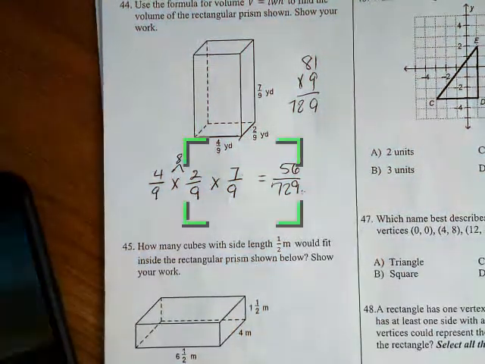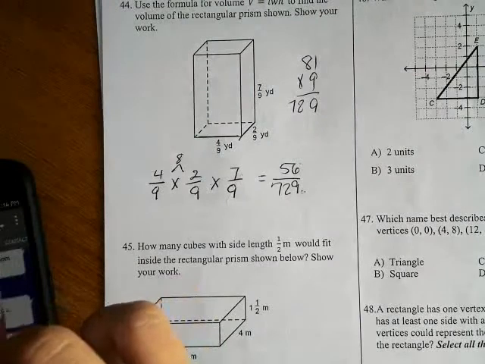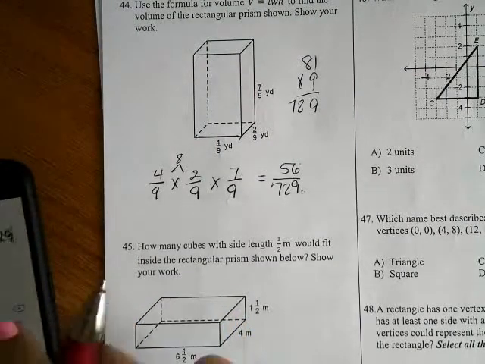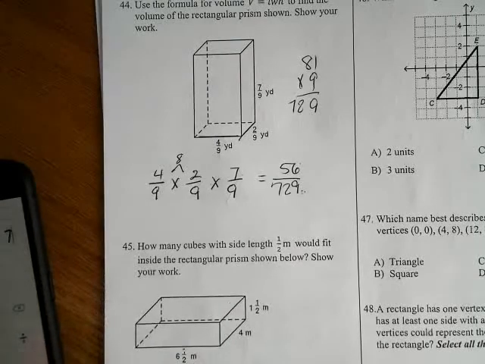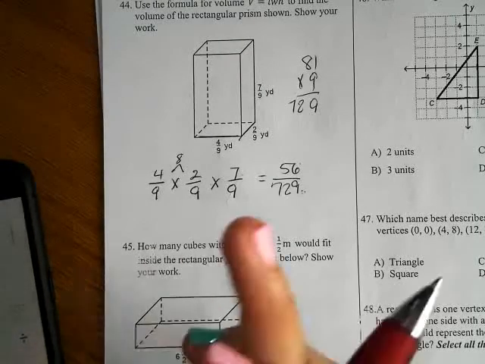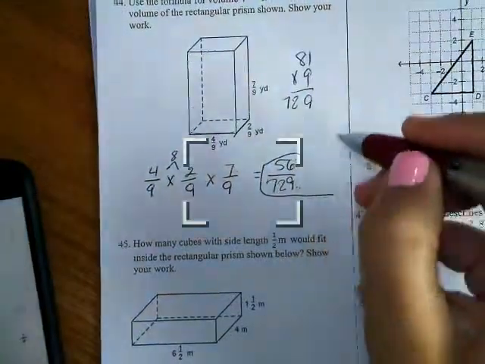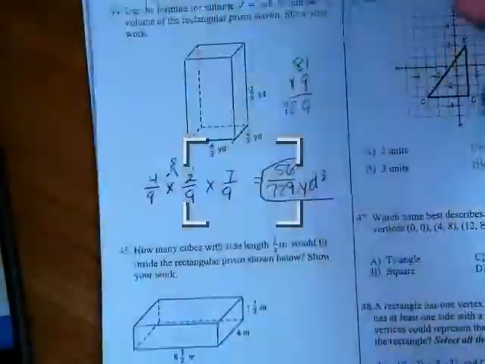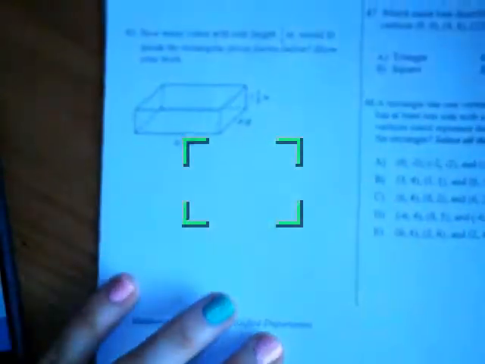I'm going to double check. So you have 729 divided by 8 is a decimal. 729 divided by 9 is a whole number. I'm going to leave my answer like this. Since it's doing volume, it becomes yards cubed.